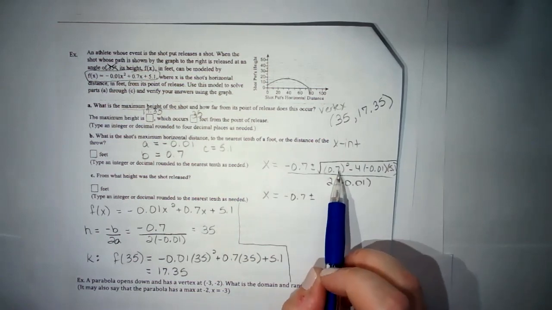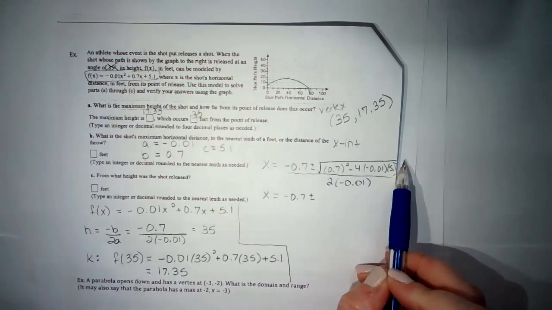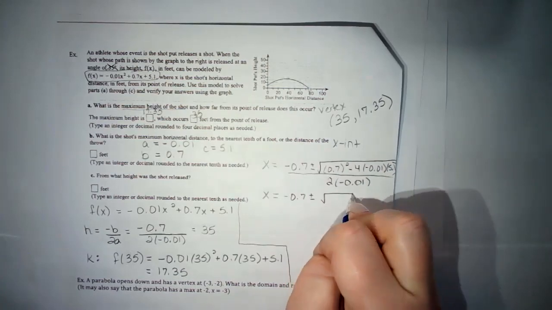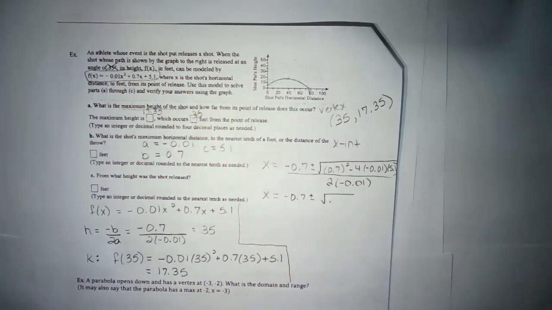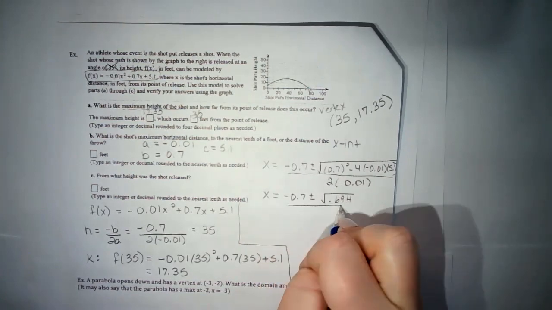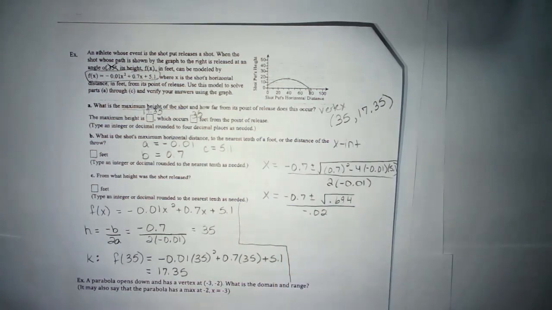So if I do 0.7 squared and if I multiply this together, and then I add them together, I'm going to get underneath my radical, I think, 0.694. And that's all going to be over negative 0.02, if I multiply that at the bottom.